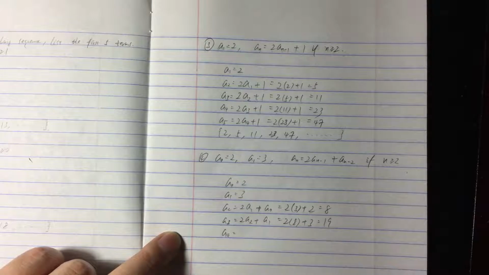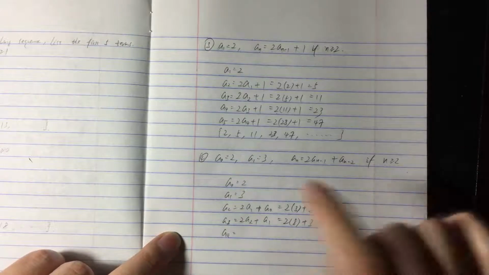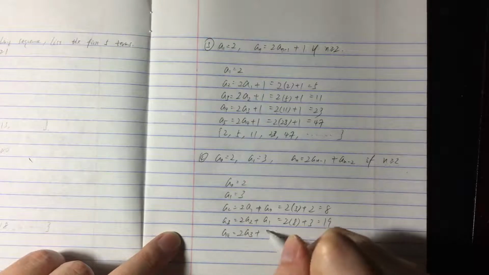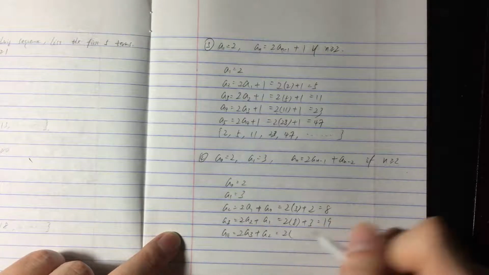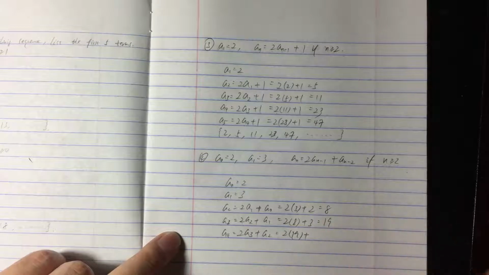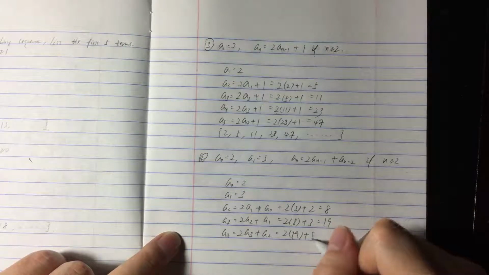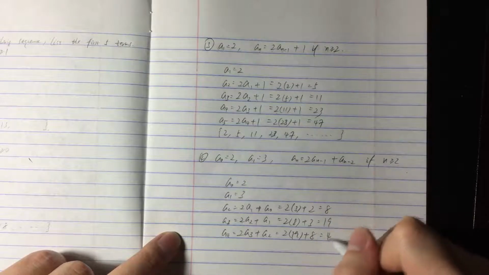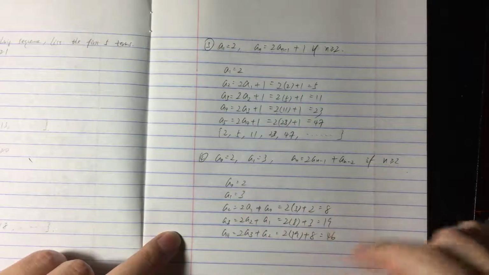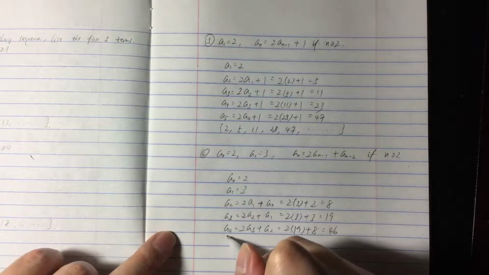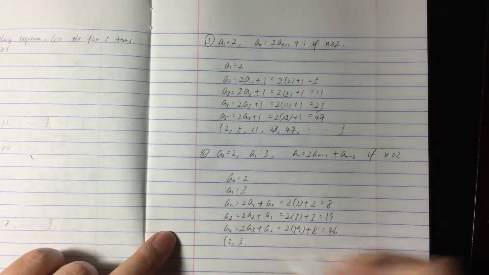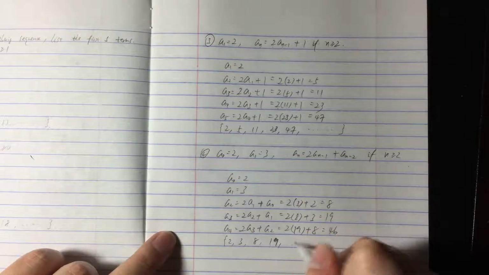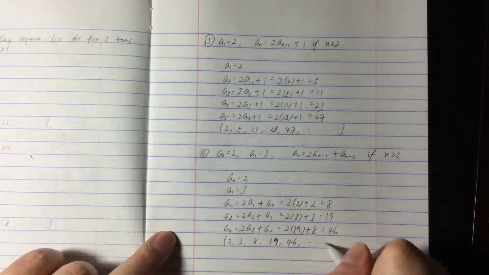Then for a sub 4, we plug in 4 into the formula. We get 2 times a sub 3 plus a sub 2. A sub 3 is 19. A sub 2 is 8. 2 times 19 is 38. 38 plus 8 is 46. So the first 5 terms of the sequence are 2, 3, 8, 19, 46.